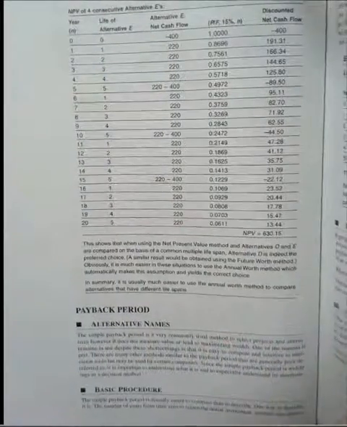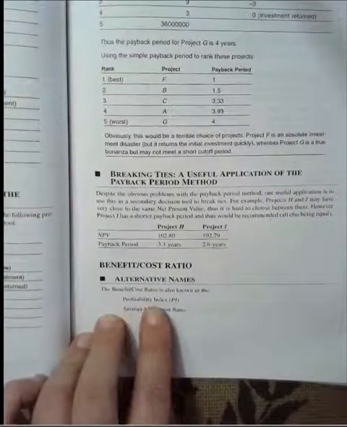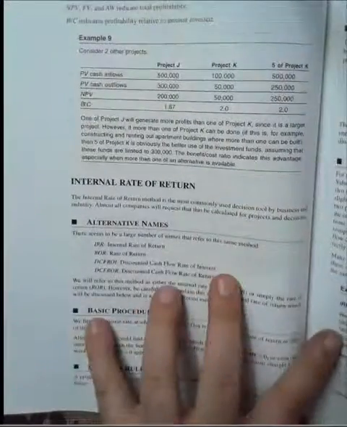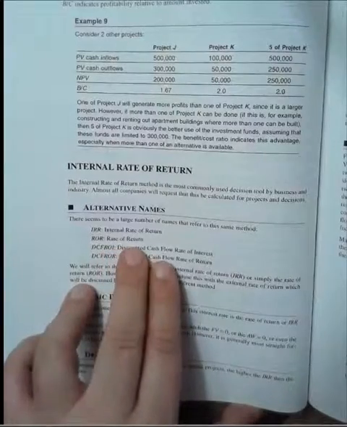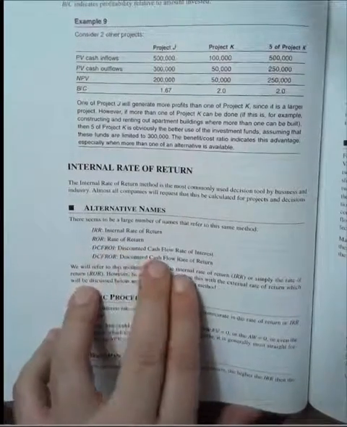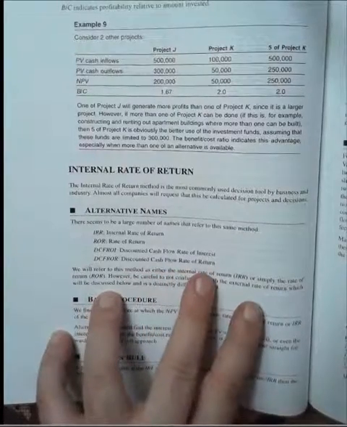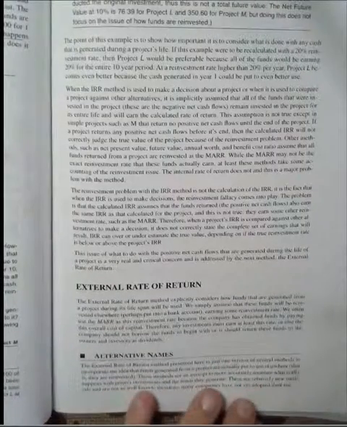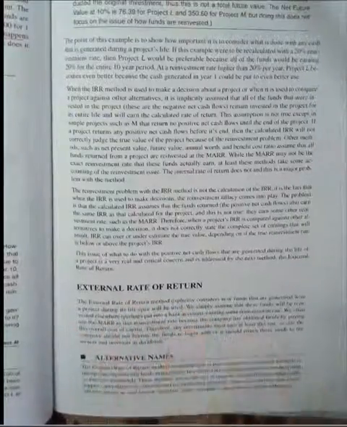Now, the benefit cost ratio is also known as profitability index or savings investment ratio. The internal rate of return is also known as simply the rate of return, ROR, or the discounted cash flow rate of interest, or the discounted cash flow rate of return. The external rate of return presented here in the textbook, fortunately, is just known as the external rate of return.